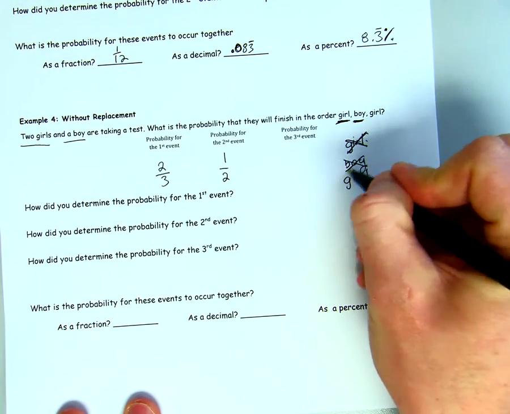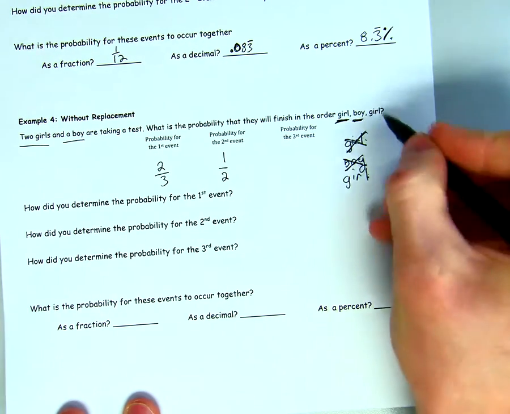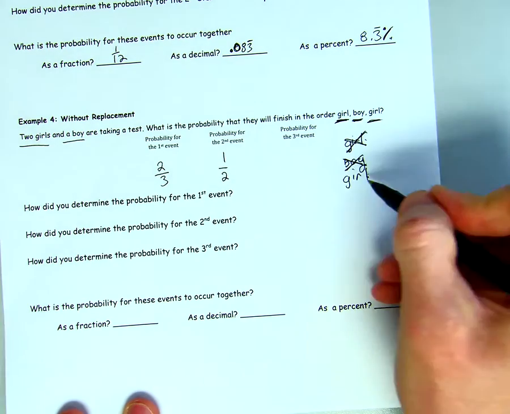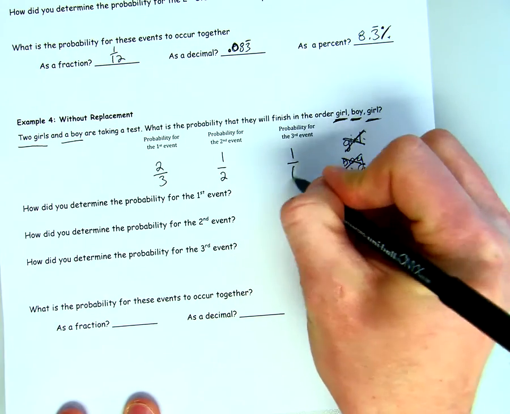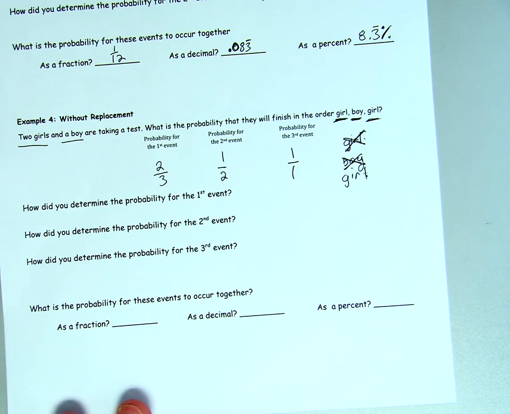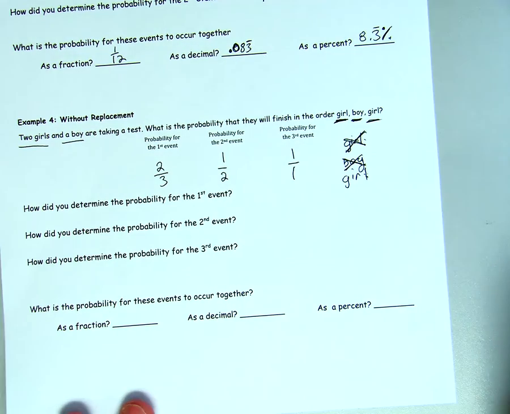Now that the boy is gone, the probability of my third event to occur, which is a girl being there, there's only one option. 1 out of 1. Okay?